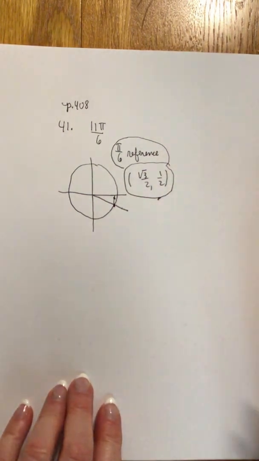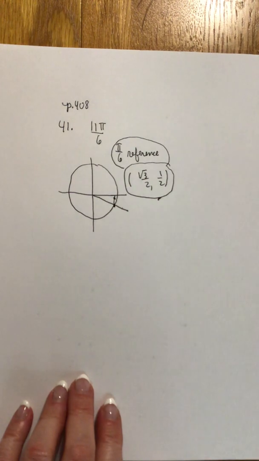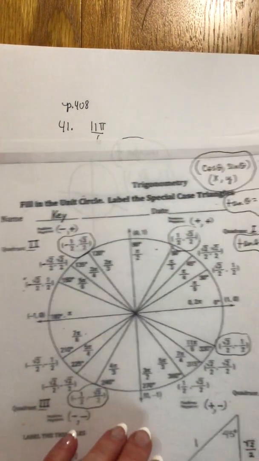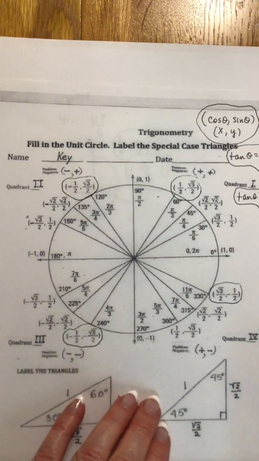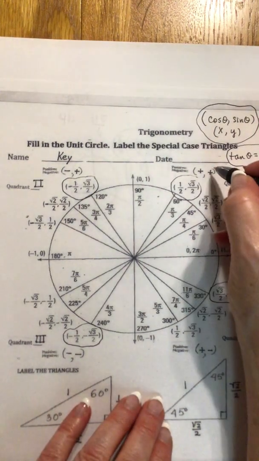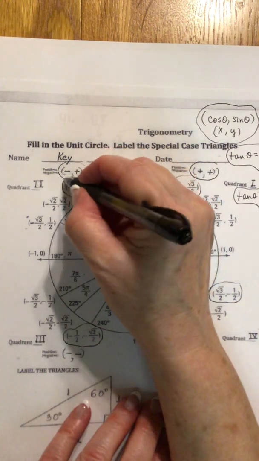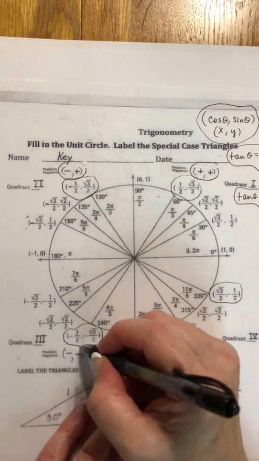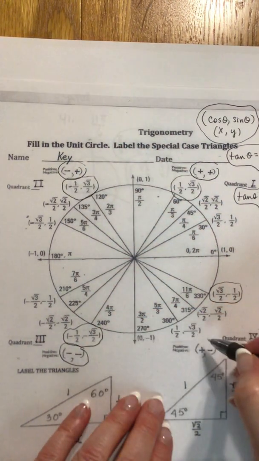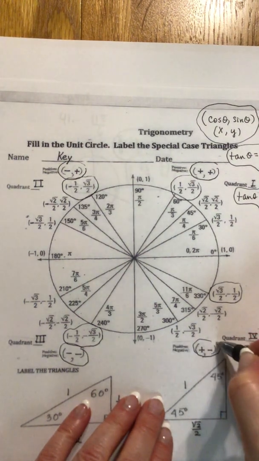Now, another thing I want to look at with you is the positives and negatives. We know quadrant 1 is positive, positive. Quadrant 2 is negative, positive. Quadrant 3 is negative, negative. And quadrant 4 is positive, negative.